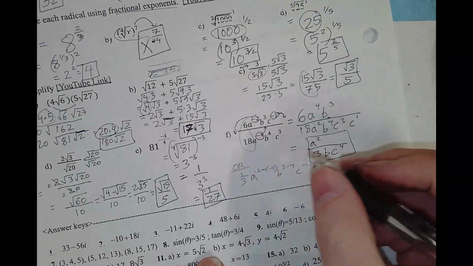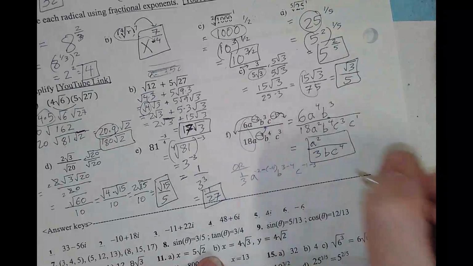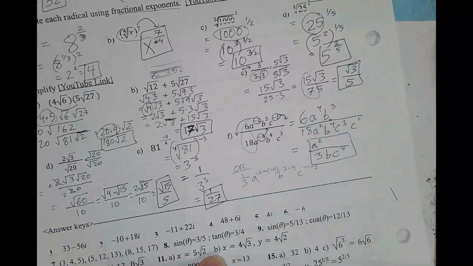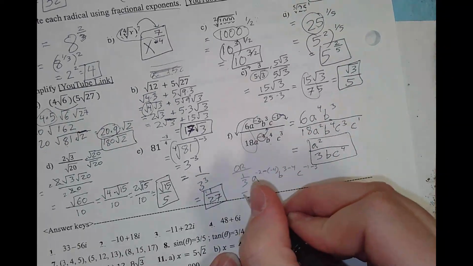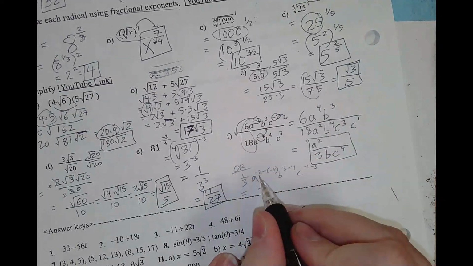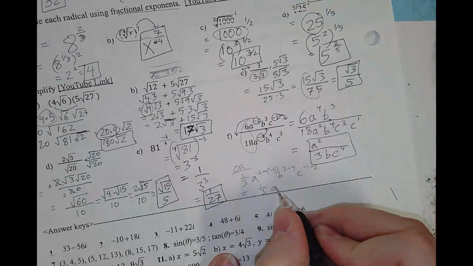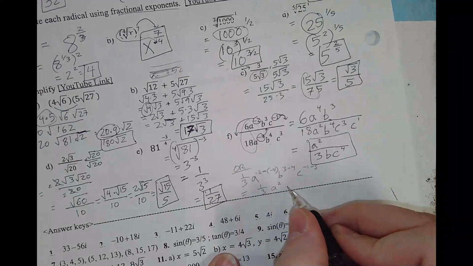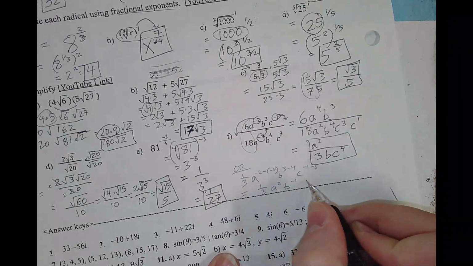What this allows me to do is just use subtraction instead of thinking about division and moving numbers around. So I'm going to be left with 1/3. -2 plus 4 is 2. 3 minus 4 is -1. And for c, -1 minus 3 is -4.